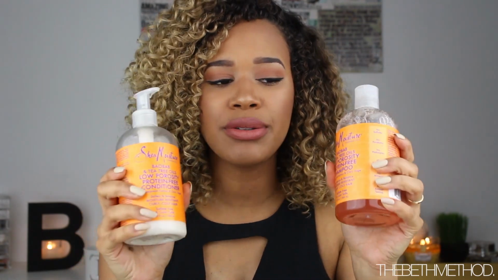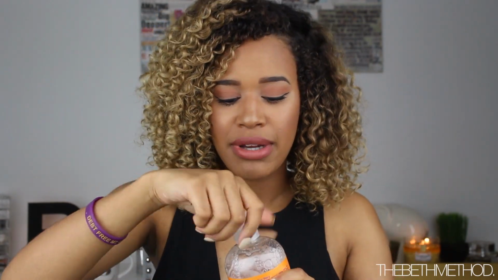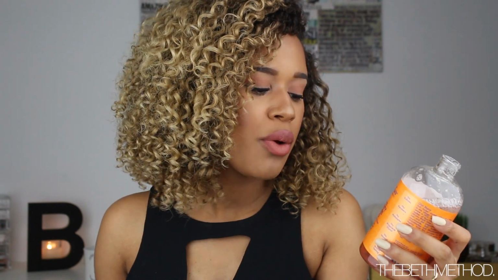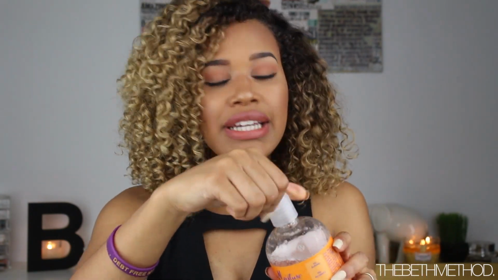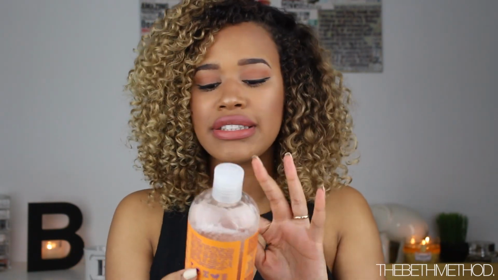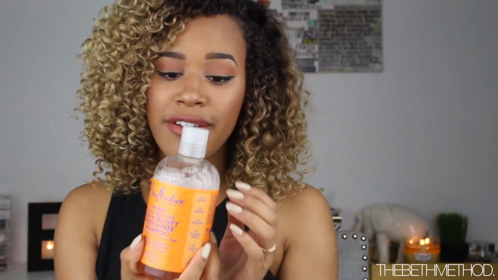The first time that I used the products, so let me tell you about the smell. Let me read it. I'm getting ahead of myself, I'm getting excited. Okay, so this is called the Baobab. I don't know how to say that, but I'm gonna say Baobab and tea tree oils, low porosity, protein-free shampoo with spearmint extract and clary sage. So basically, this is a clarifying shampoo. It doesn't say it in the title, but it says it on the back.